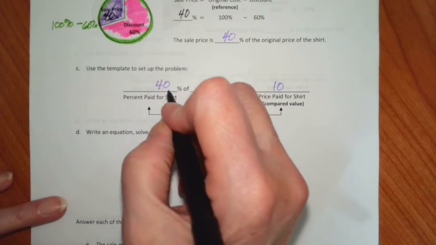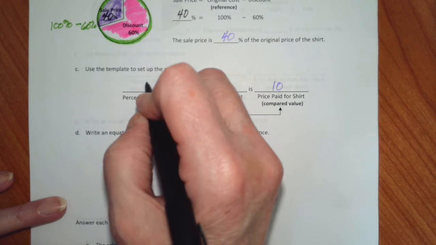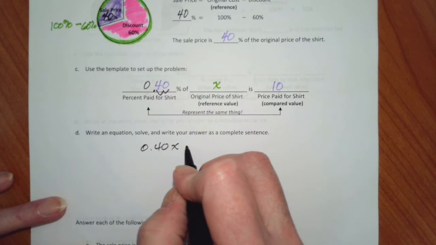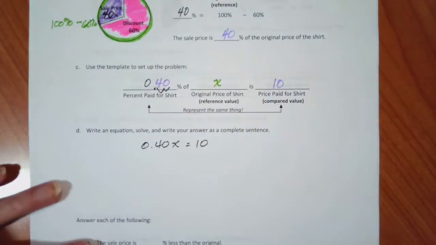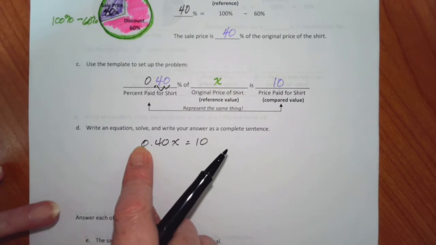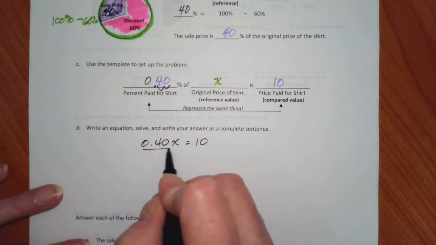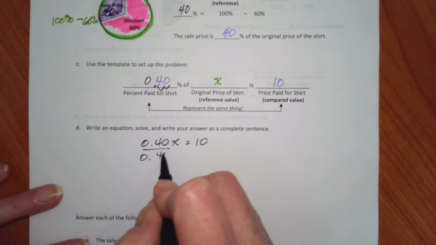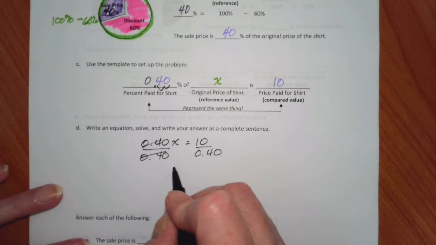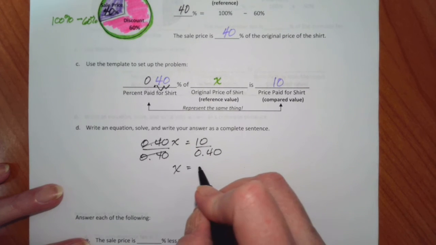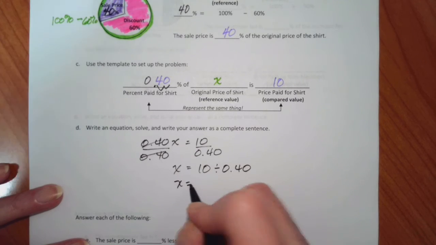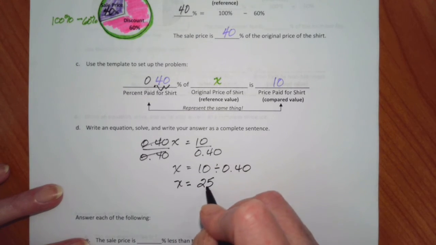We know how to do this now. We convert this to a decimal. So 0.40x is 10. Remembering now I can't multiply here. I have to get the x by itself. It is multiplied by 0.40, which means I have to divide by 0.40. So the cost of the shirt is 10 divided by 0.40, which is 25.